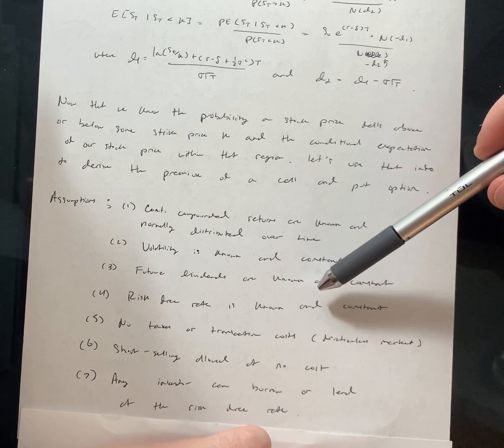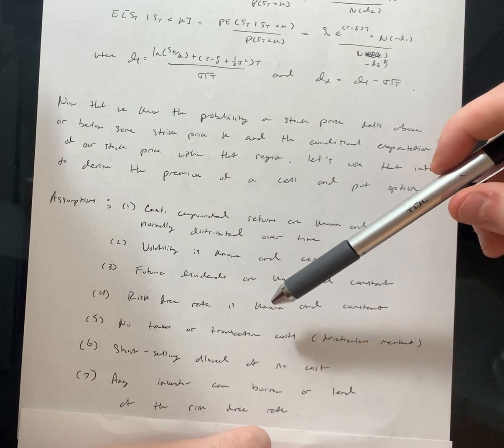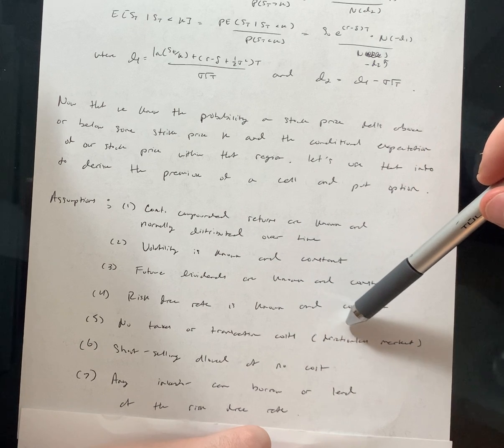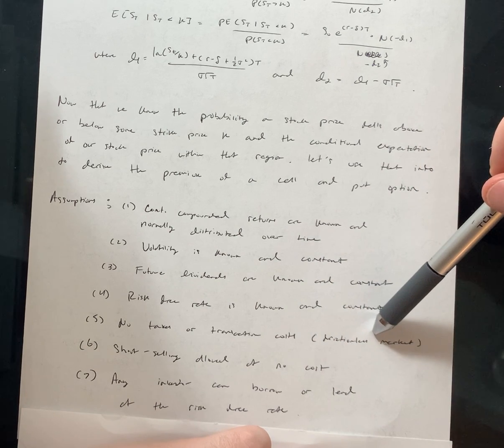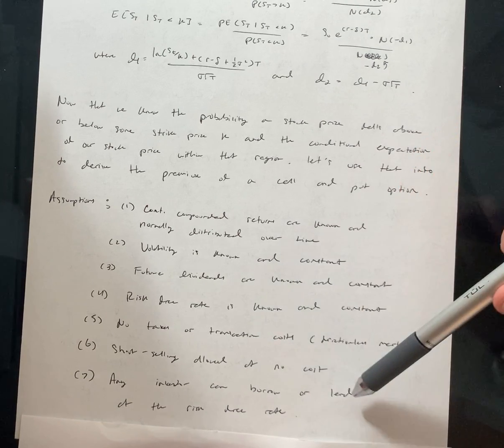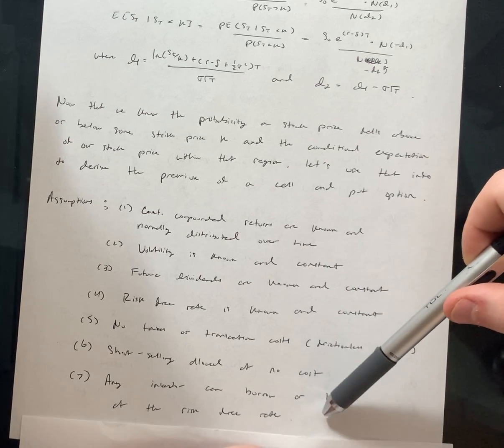The risk-free rate is known and constant, and we use the risk-free rate in our model. There are no taxes or transaction costs, which means there is a frictionless market. Short selling is allowed at no cost, and any investor can borrow or lend at the risk-free rate.